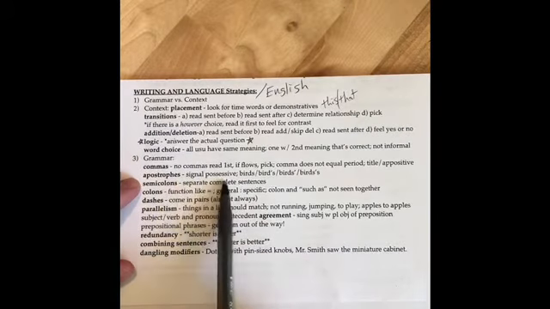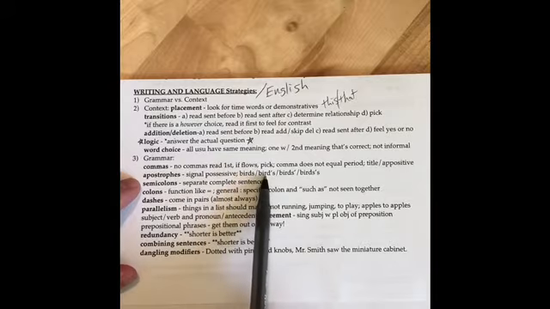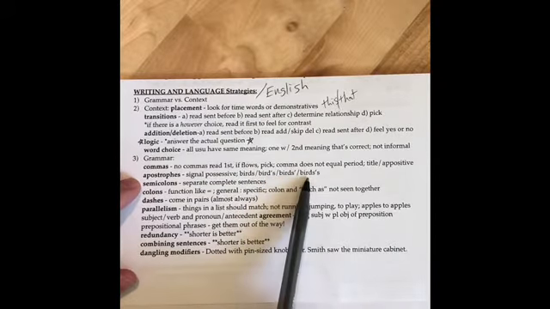Remember, apostrophes signal the possessive. Birds just means more than one bird. Bird's means one bird owns a nest, a bird's nest. Birds' means more than one bird owns a nest, the birds' nest. Birds's is not a word.